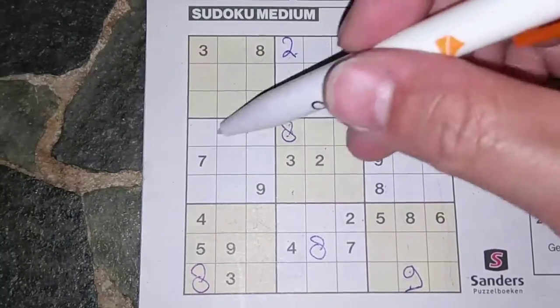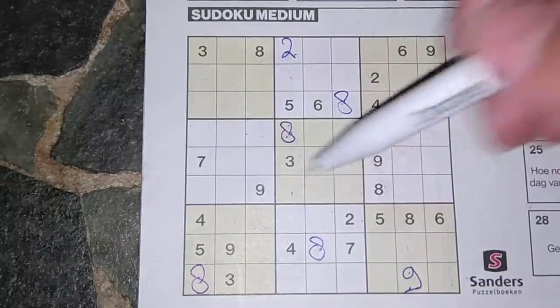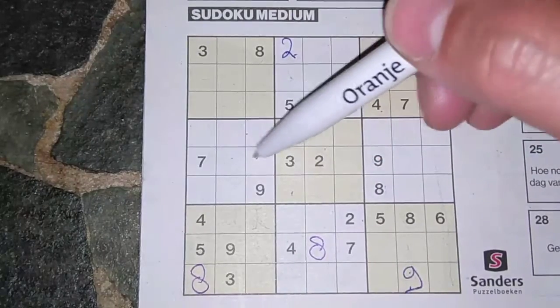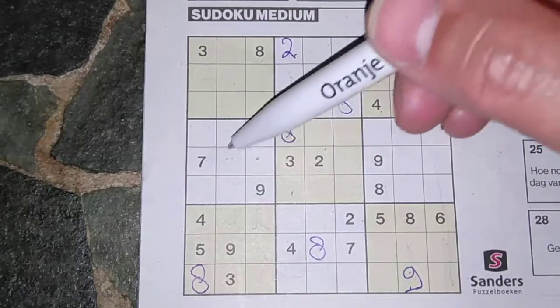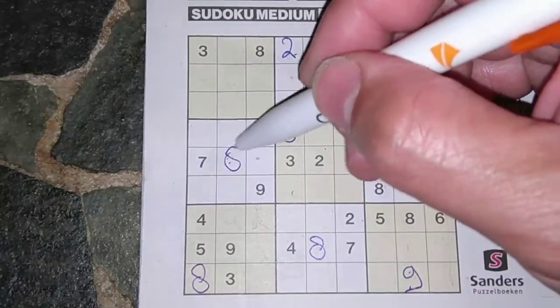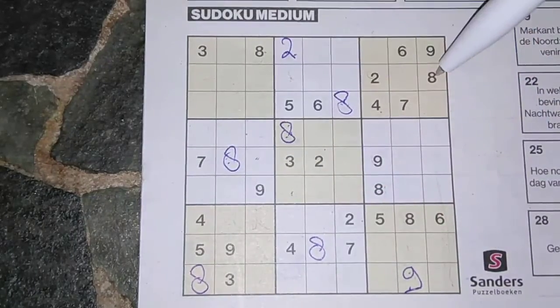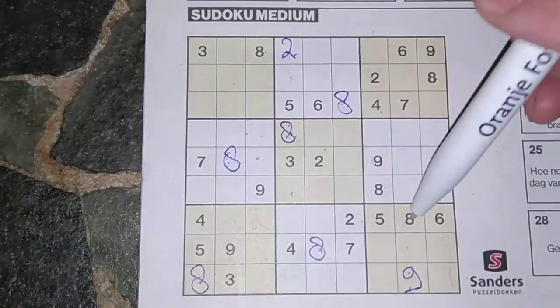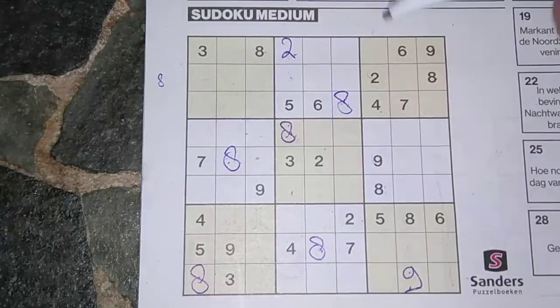8 in this row, 8 in that row. So in the row between, the middle row, the only two places for the 8 should be here or there. But I see here an 8. No 8 there. 8 should be here. And all the 8s are used, I can see. Yes.